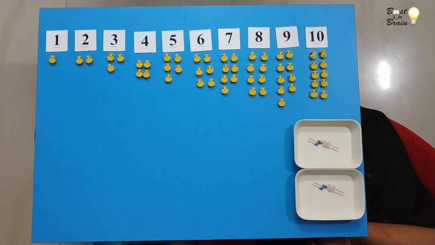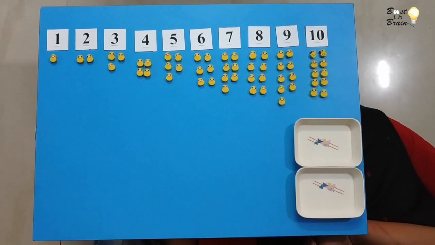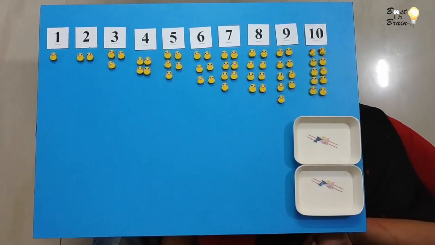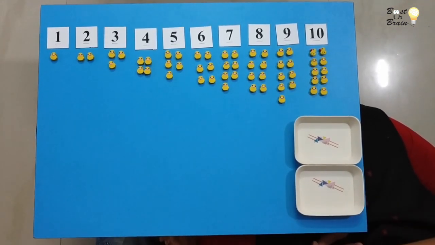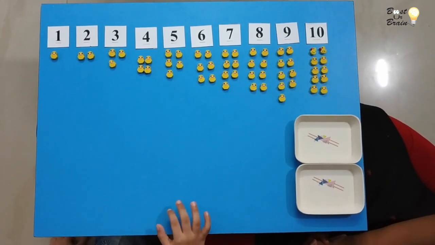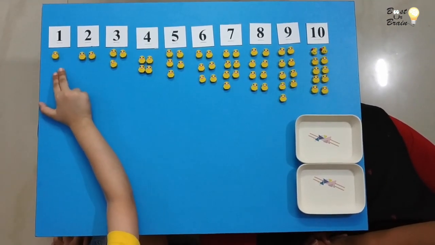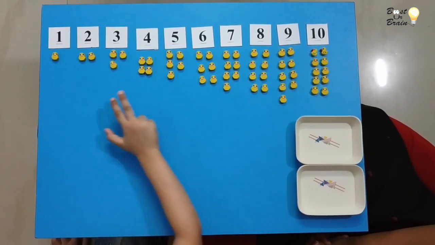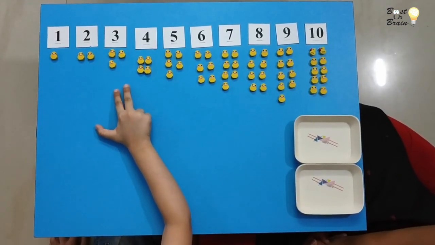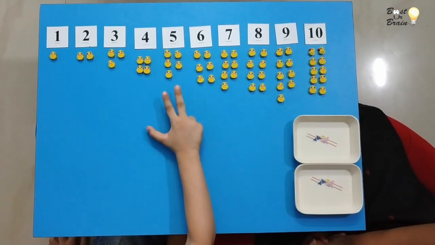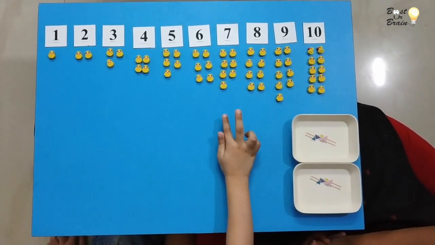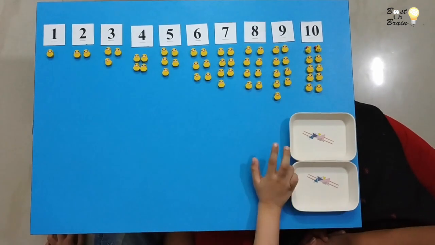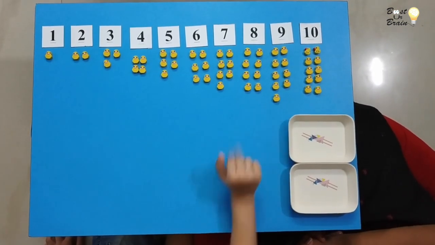Now let's identify all the odd numbers. The ones who do not have a friend. Ayansh, tell me all the odd numbers. 1, 3, 5, 7, 9.